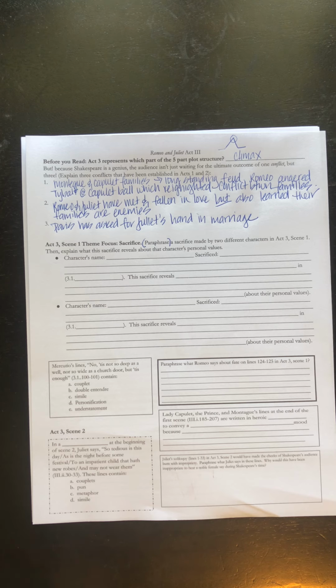And so his friends are waiting to see him. And Tybalt has challenged him to a duel.